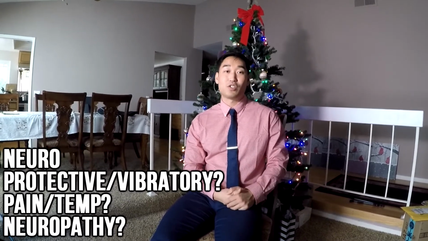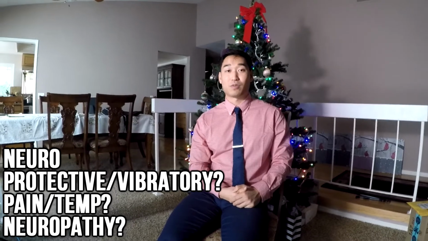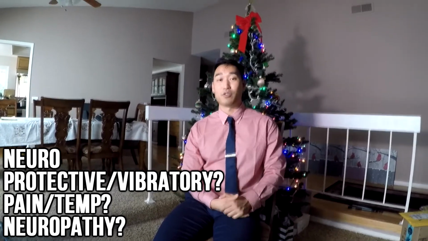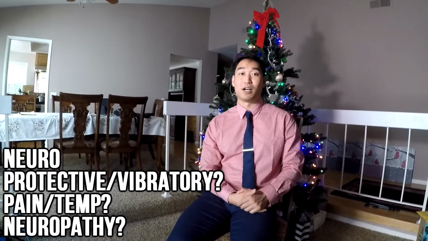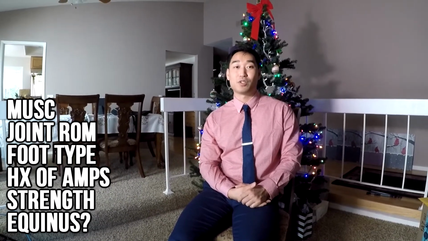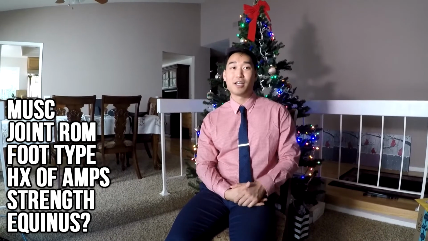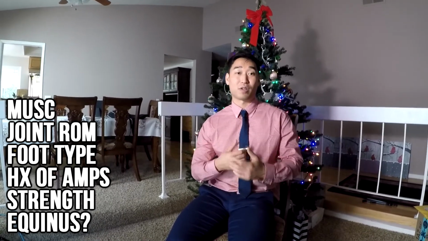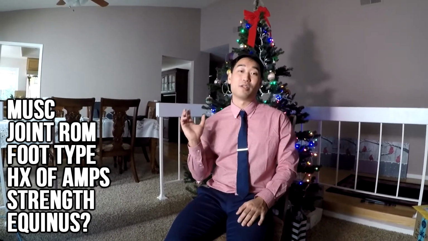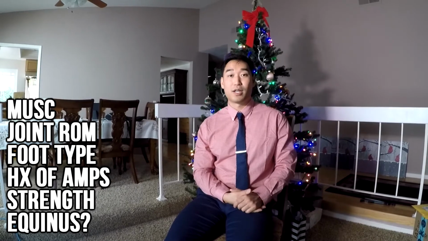The next examination you will do is neurological, and you just want to see if the patient has any sort of neuropathy, because a lot of these diabetics have associated neuropathy, and that could have resulted in the foot infection in the first place. After that, you can move on to the musculoskeletal examination, and you want to see if the patient has any sort of equinus that may have resulted in that diabetic foot ulceration, and that could also determine what kind of surgical procedures you would do.